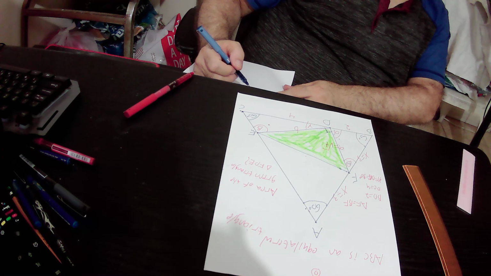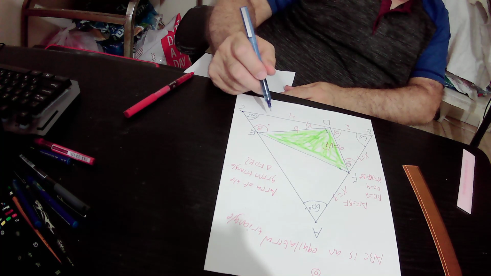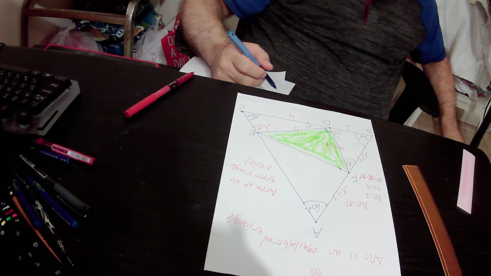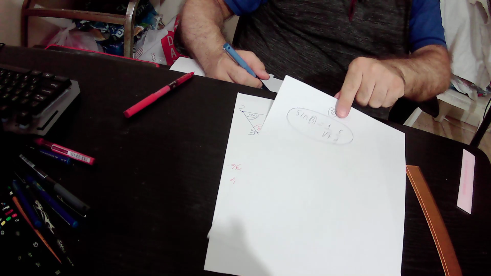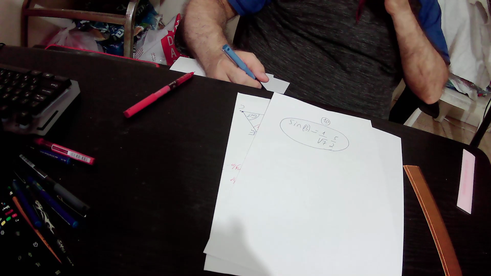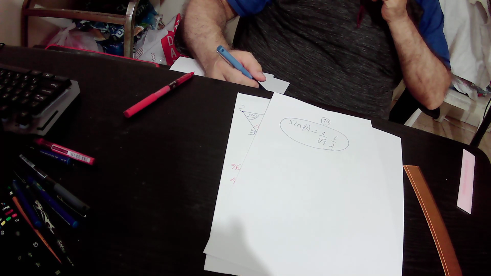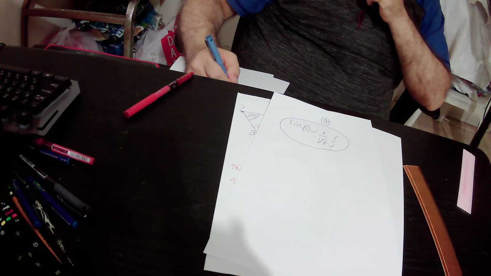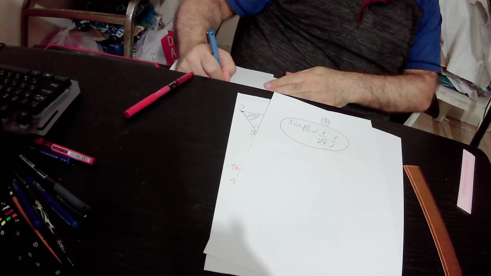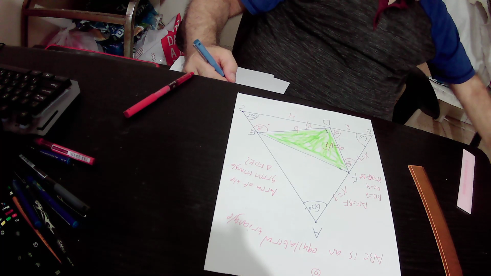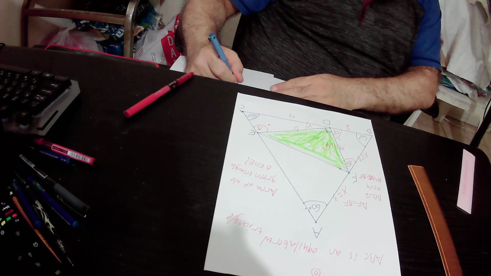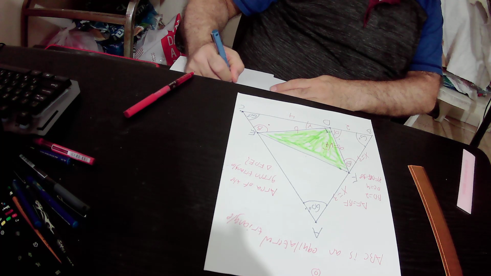And we have already found the value of sine beta. Sine beta equals this expression, 5 over 2 times root 7.